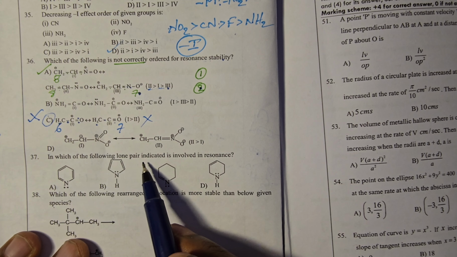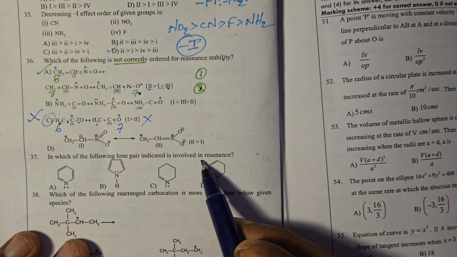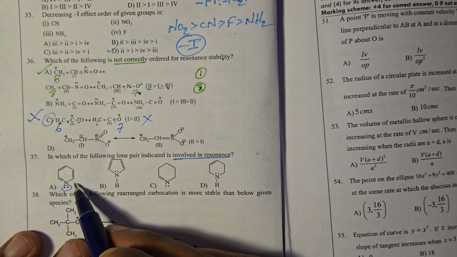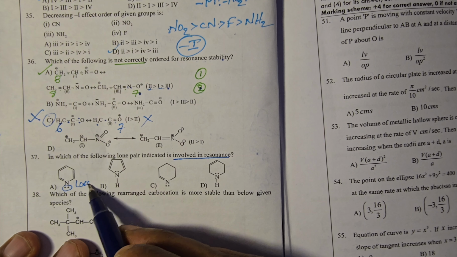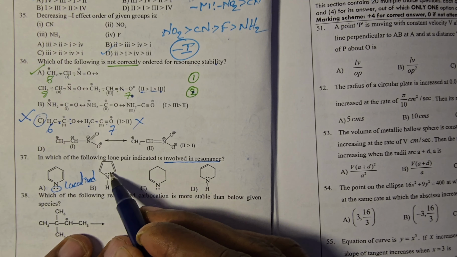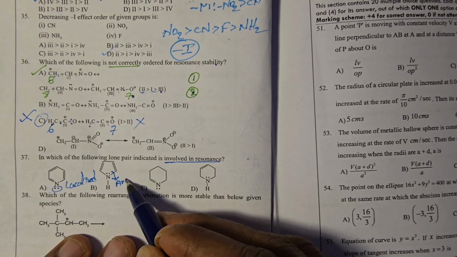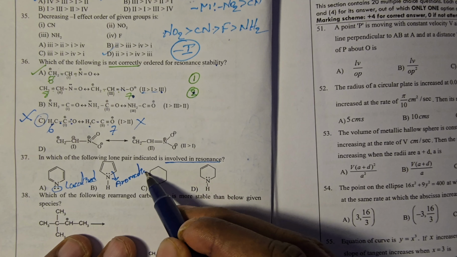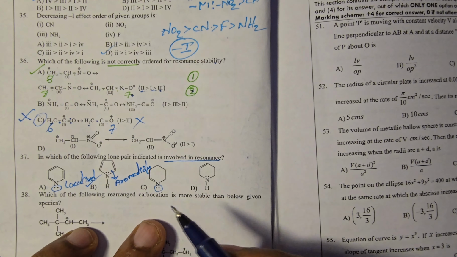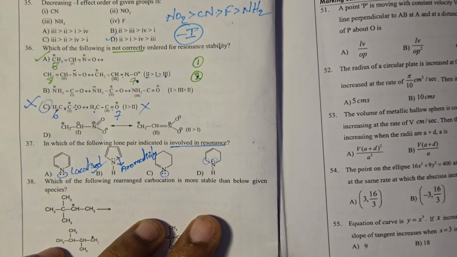Next, which of the following lone pairs indicated is involved in the resonance? Which lone pair is involved in the resonance? This lone pair is a localized lone pair, that is not involved in the resonance. Next, this lone pair is present inside the ring, that is involved in the aromaticity, so that is involved in the resonance. So option B is the correct option. This is not involved in the resonance because conjugation is absent.